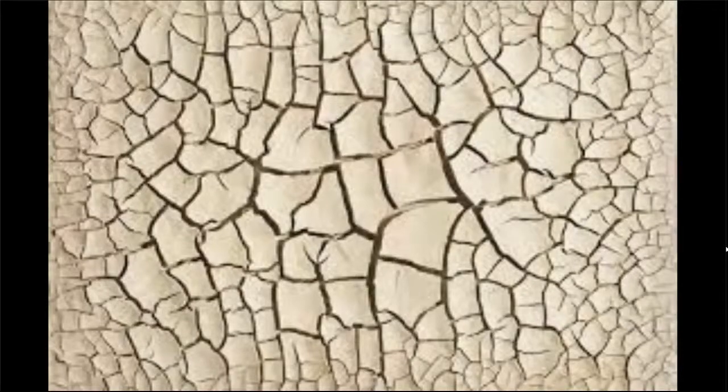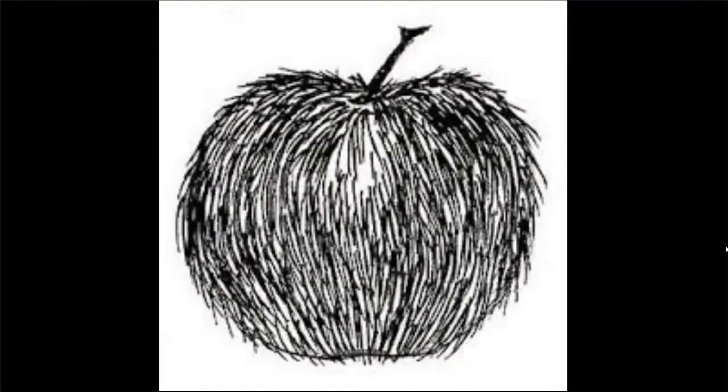Next is texture. Texture is the surface quality of an object. There's actual texture, something you can actually feel, and implied texture, something you can't feel, but you can know how it might feel from how it looks. Next, we'll cover space.